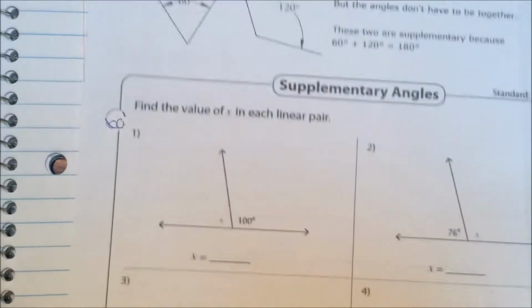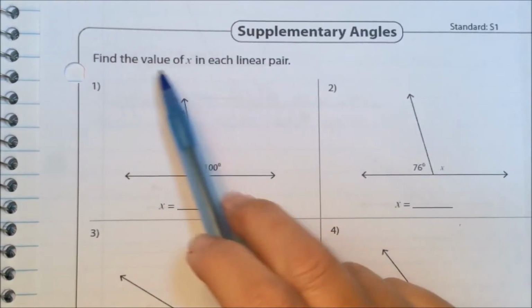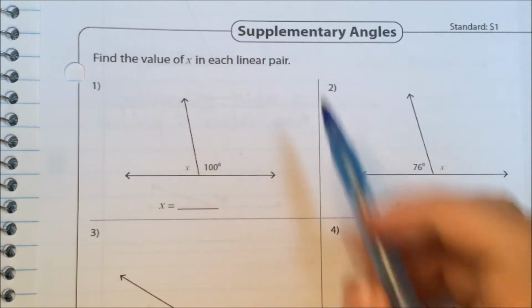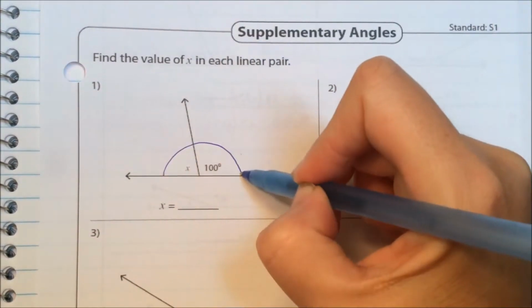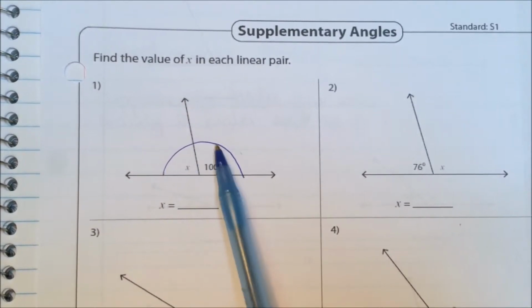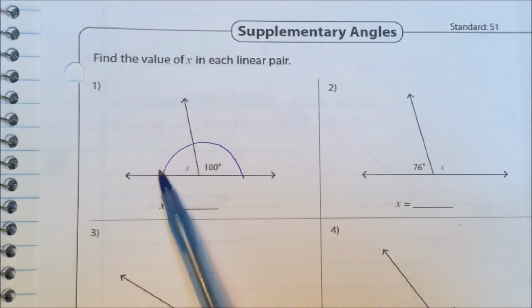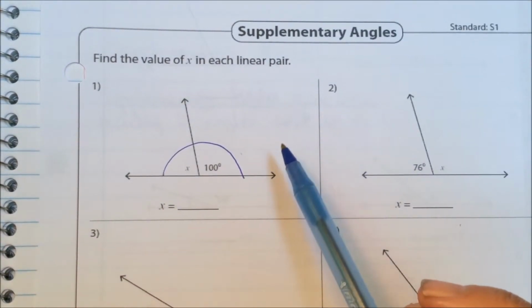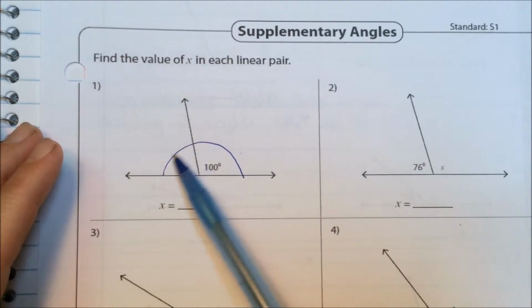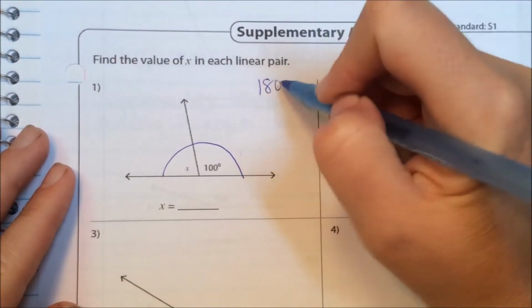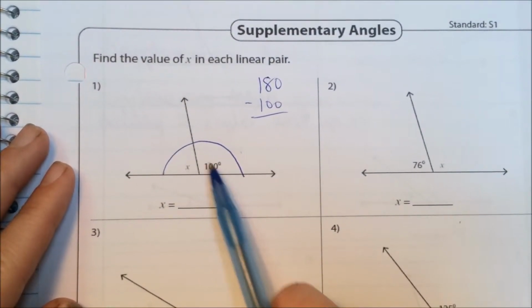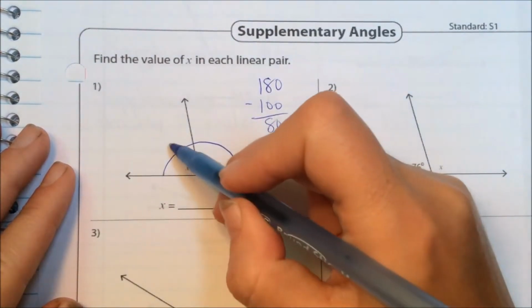All right, so let's try some examples. It says, find the value of x in each linear pair. So that means they're supplementary. And supplementary and straight angle both start with an S, and so does sunset. And it looks like a sunset. It's half of a circle, which makes sense, because a whole circle is 360, and half of 360 is 180. So it actually all does make sense. So we're going to start with 180, and we subtract away what they tell us. So this side of it is 100, and so the other side has to be 80 degrees.